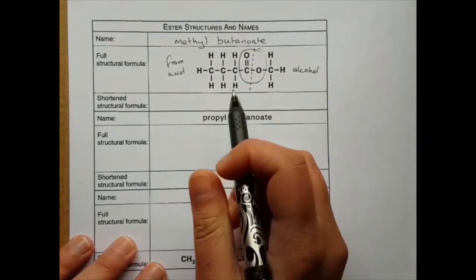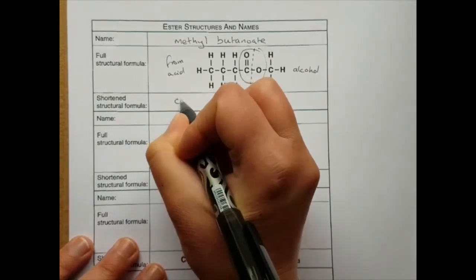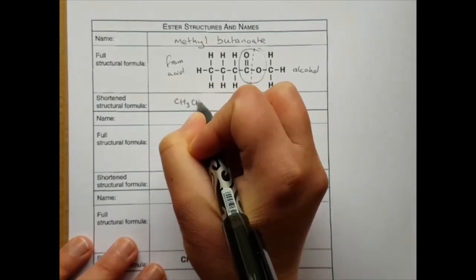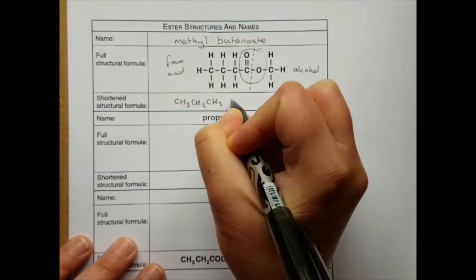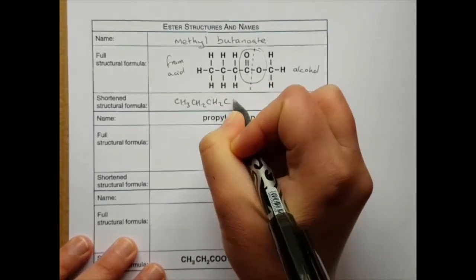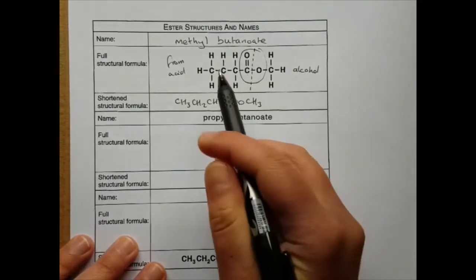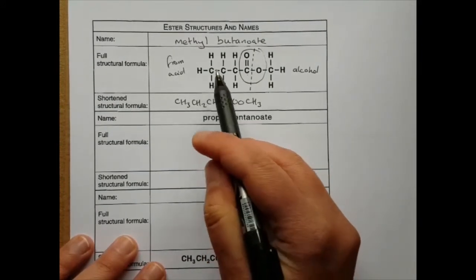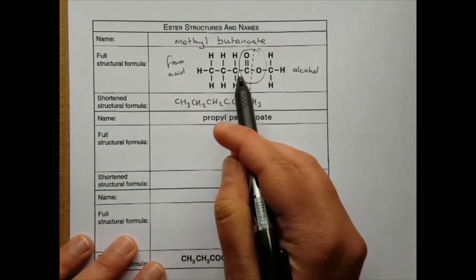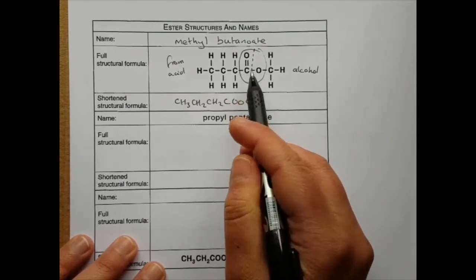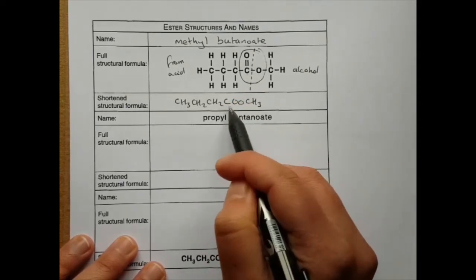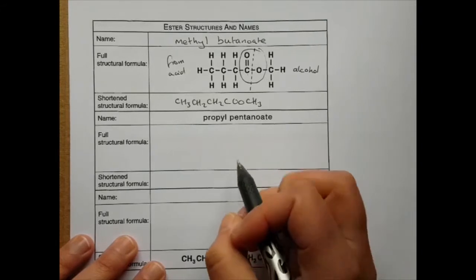And then the short and structural formula, hopefully you're fairly confident with that. Again, I was just taking each carbon in turn there. So CH3, CH2, CH2, COO with no hydrogens, and then CH3 at the end.